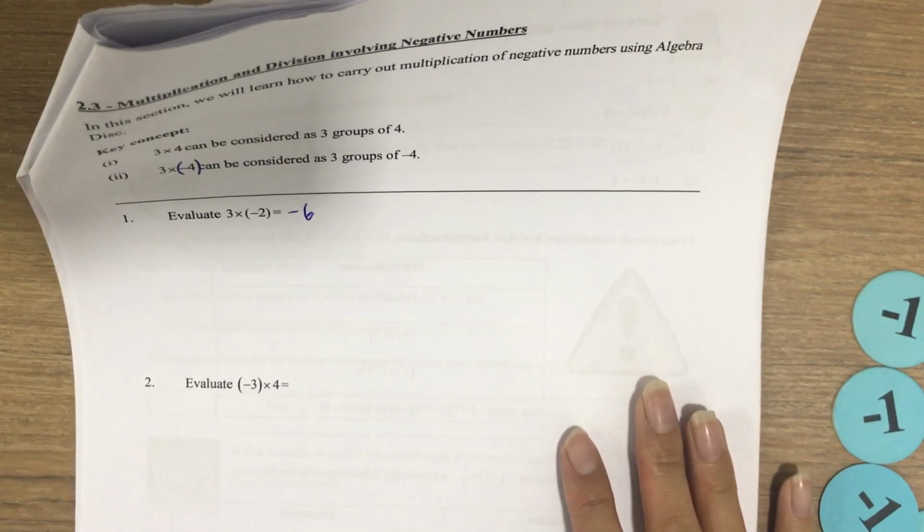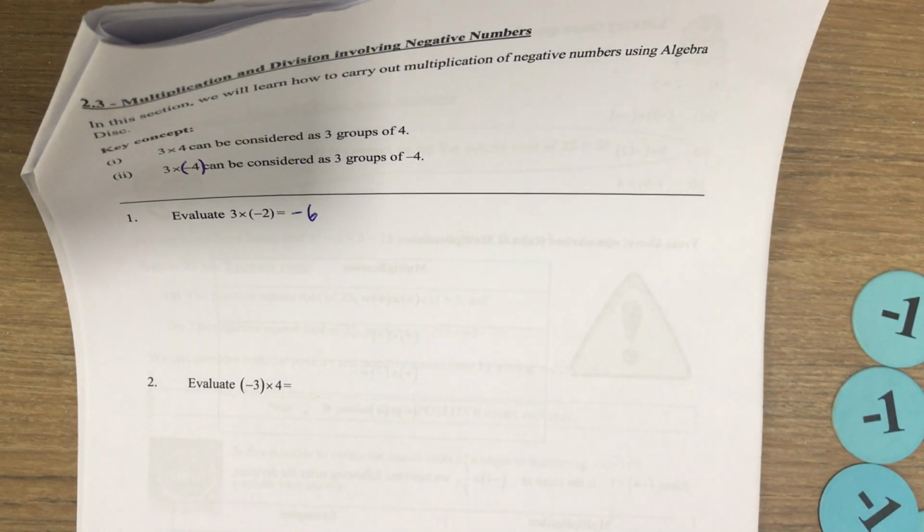Now we can look at question 2. -3 times 4. Okay, am I going to say that it is -3 groups of 4? Doesn't make sense, right? How can we have a group number that is -3 groups? Say that, oh, there are -3 groups of students in this class. No, cannot. Doesn't make sense. So what can we do?